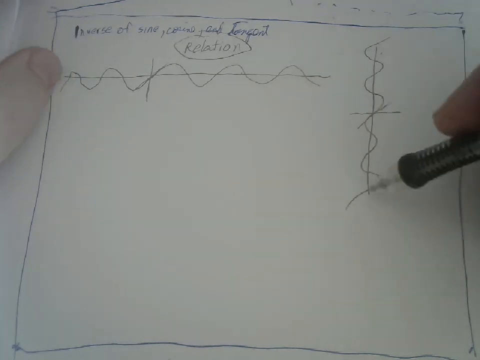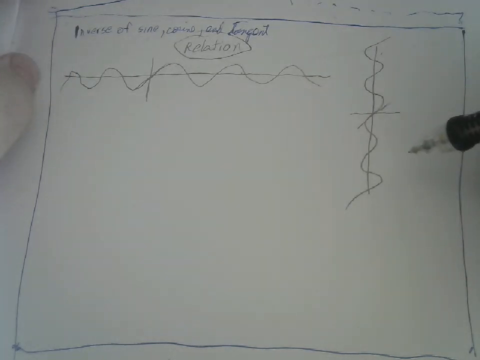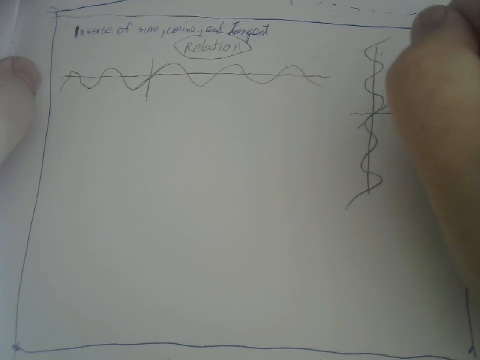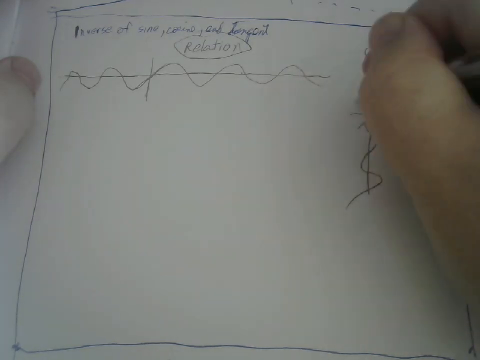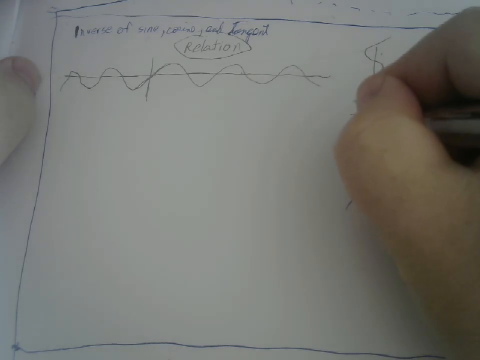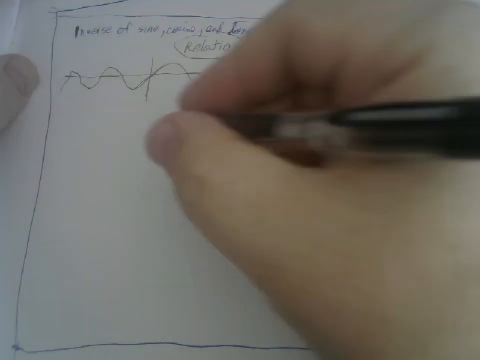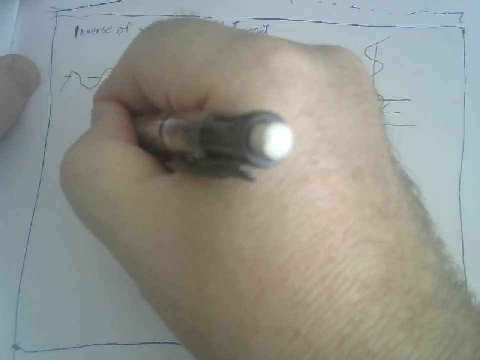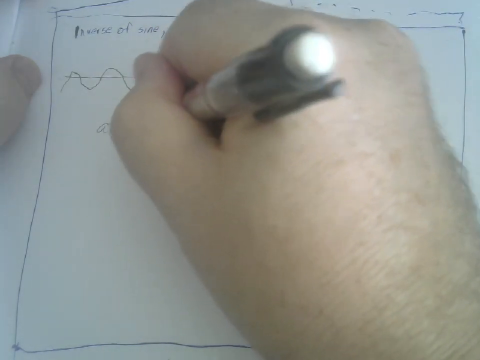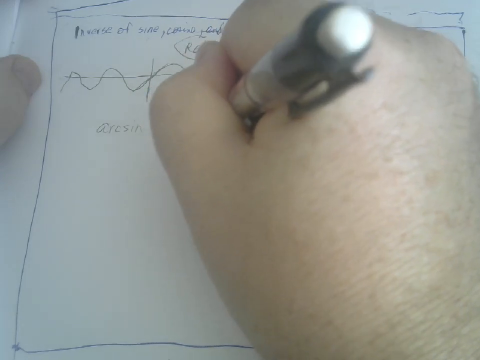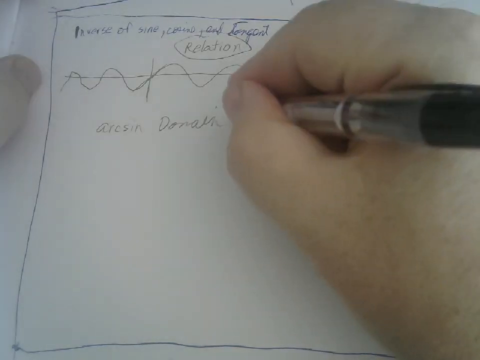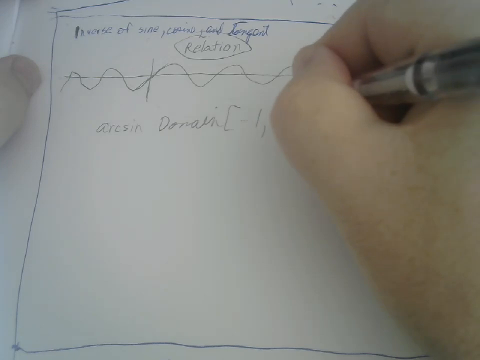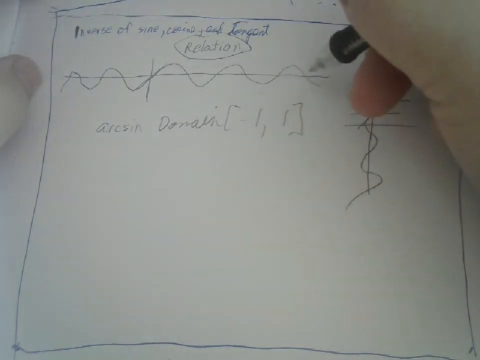Now, the thing about this, it's not a function. So what is generally done by your calculator is it cuts this off right here and right here. So your calculator will give you a function arcsine, which has a domain of -1 to 1, because that's the output here.